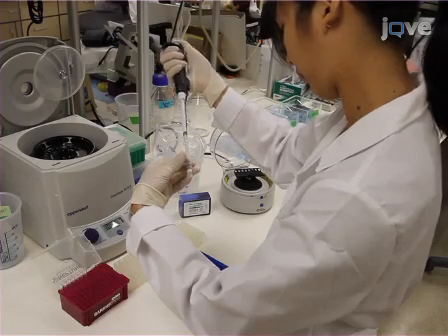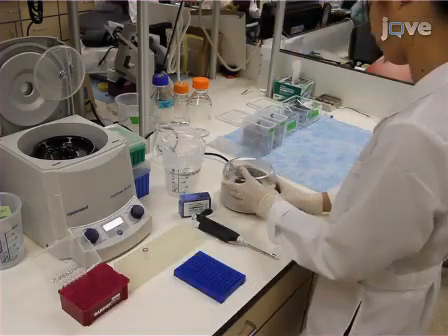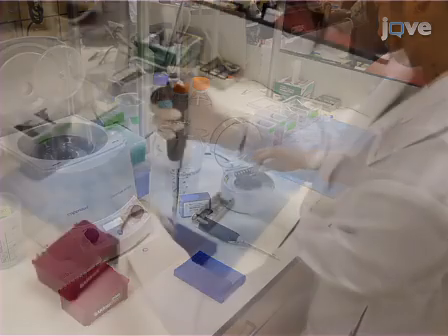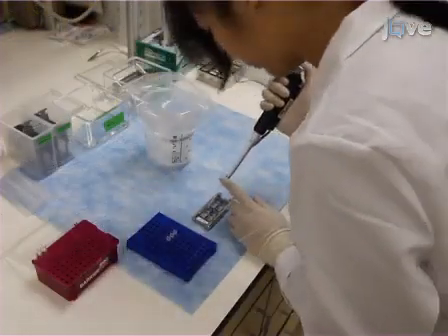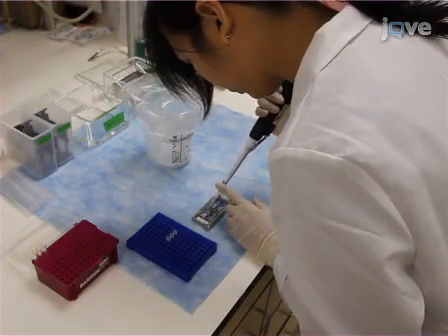Then, add 25 microliters of 2 times GX hybridization buffer and spin down briefly to remove bubbles. Place a new gasket slide in the hybridization chamber. Load 40 microliters of the sample onto the gasket slide.